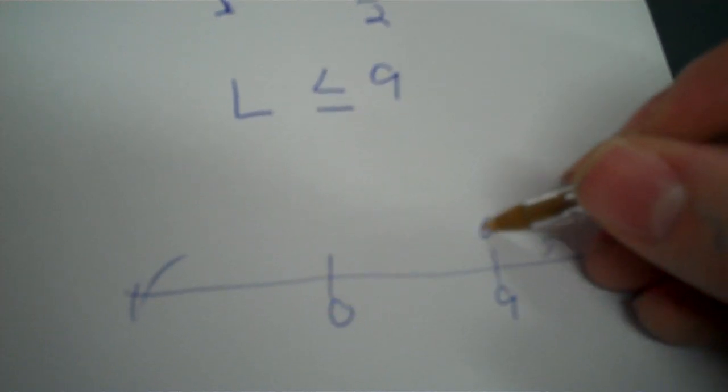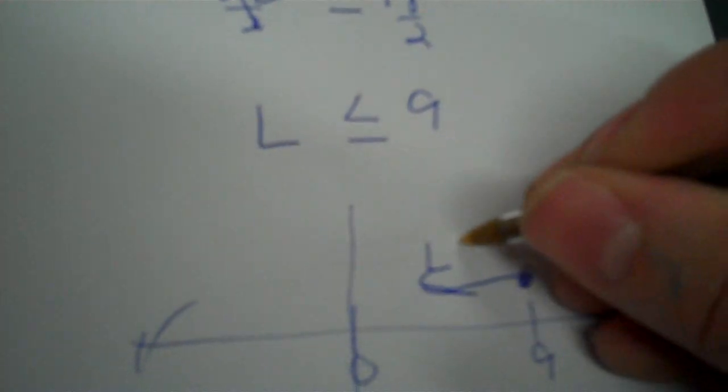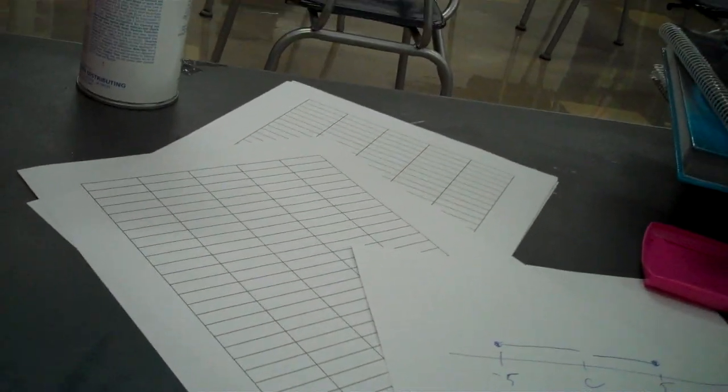0, 9, circle it, less than's this way. Technically on a story problem you can't go over the 0 though, because negatives would not be applied. Label it. Okay, next problem.